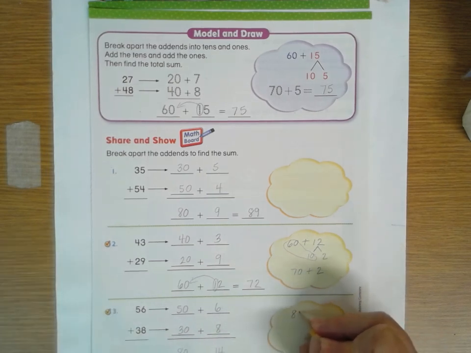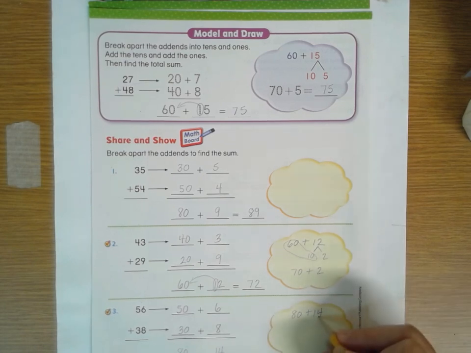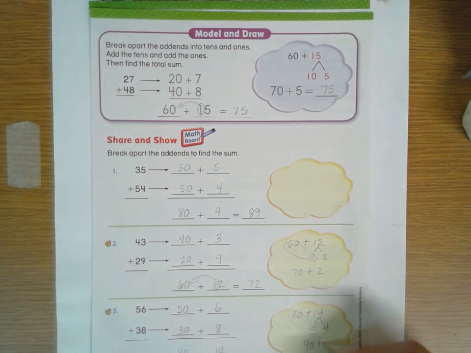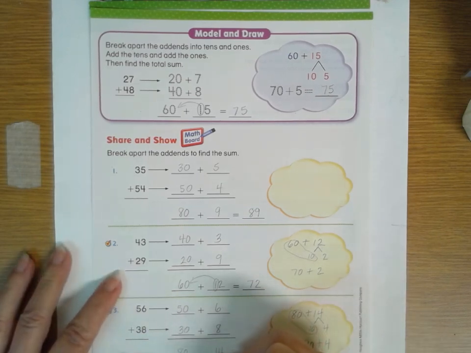80 plus 14, and I'm going to do my expanded form. So 14 is just 10 plus 4. But I need to put that 10 with the 80, so that's going to give me 90 plus 4. And if I look at this one, I see that 10, it has to go over here. So 80 and 1 more is 90, plus the 4 is 94.